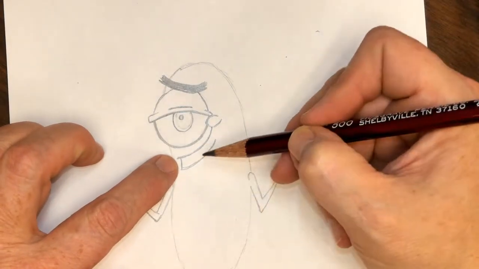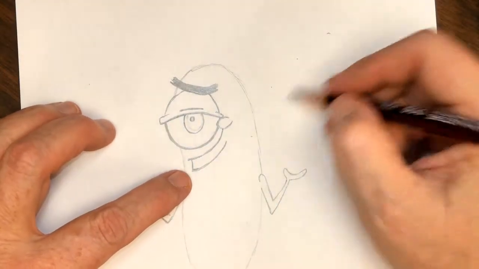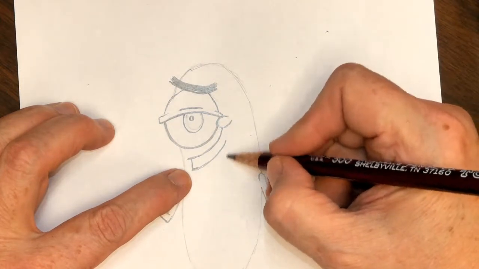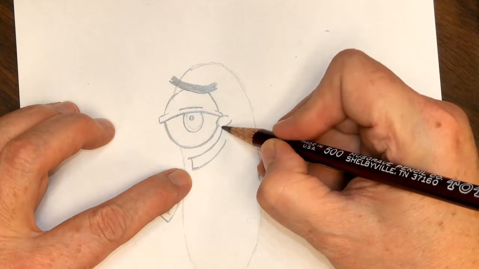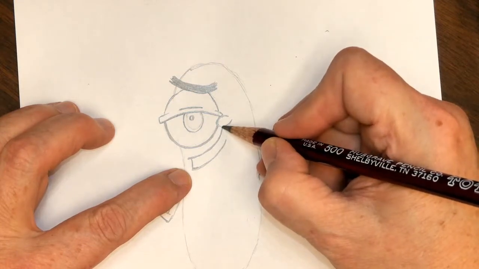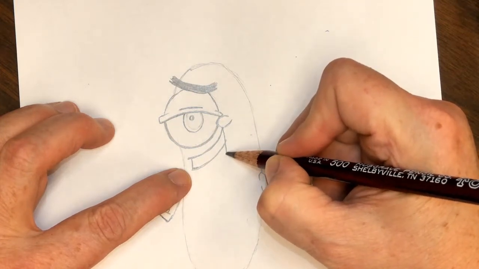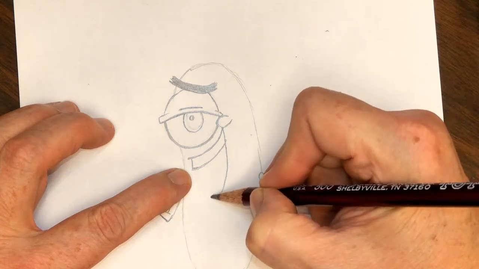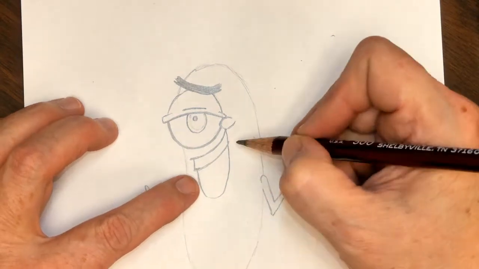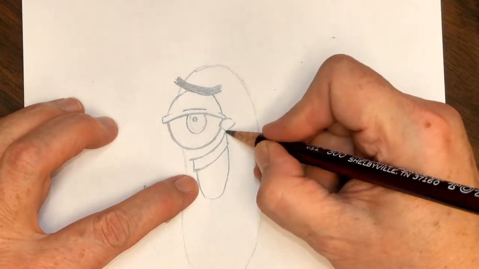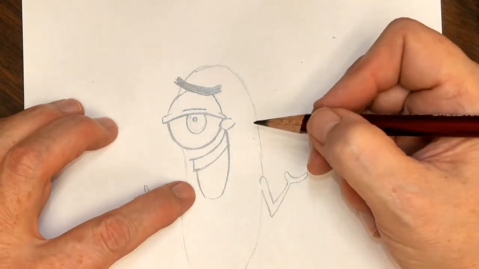Come on, Fred, focus. There we go. Sticks out just a little bit. Okay, and then we're going to draw the bottom part. It is going to come down here like this. Okay, so we're going to start up here in the corner of the mouth where we started the top and go straight down, but then it makes a pretty decent U shape like that. And I'm going to draw this line a little tiny bit thicker like that.